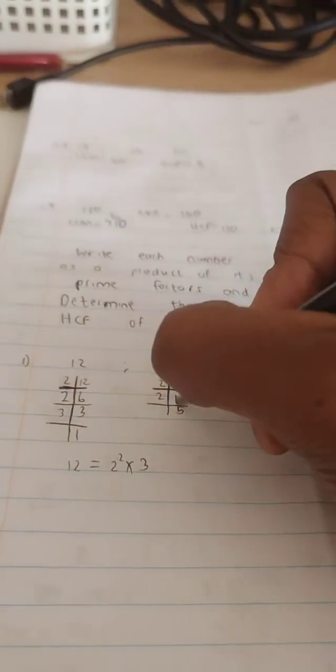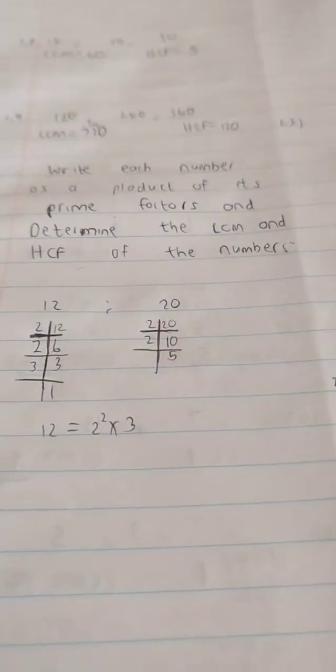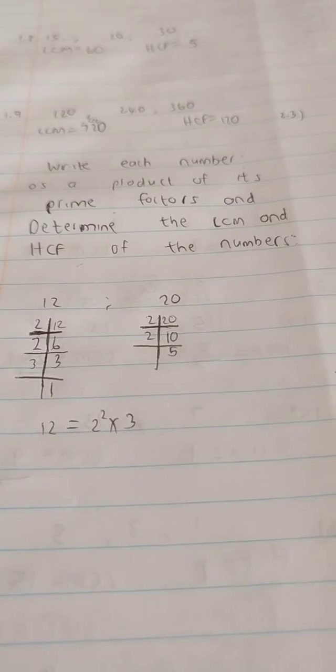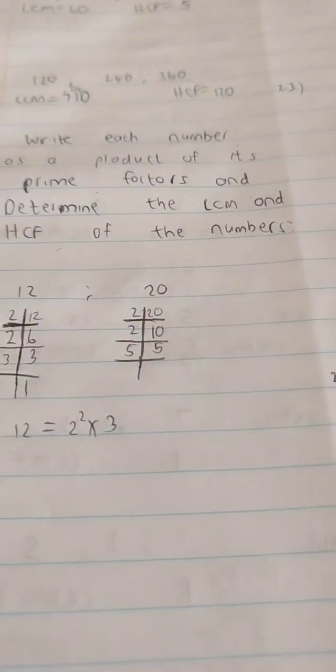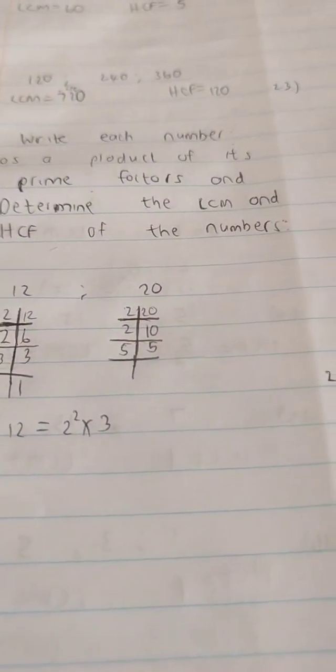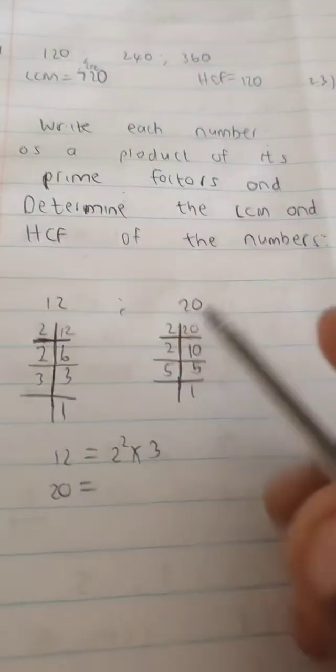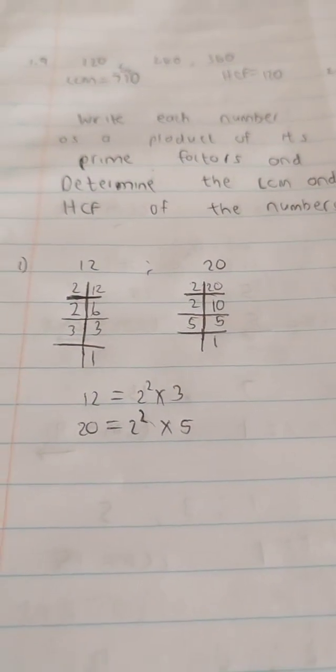Smallest prime number that goes into 5? Yes, the smallest prime that goes into 5 is 5. How many times does 5 go into 5? Once. Very good. So that means that's where we end. So for our 20, how many 2's do we have? We have 2 of them. And then the 5 is just on its own.